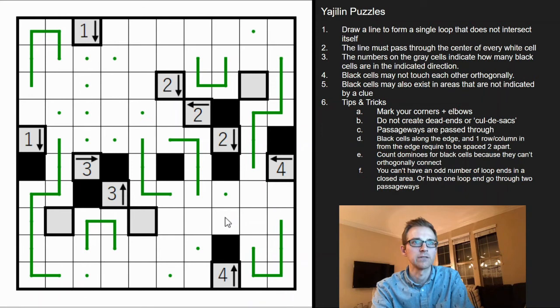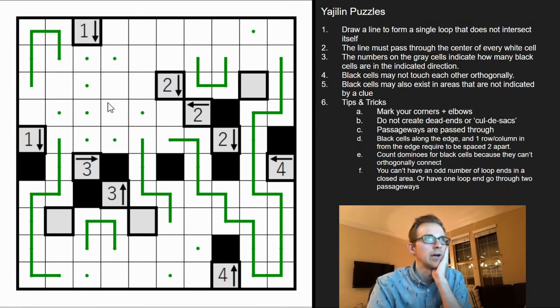So black square has to go there. This has to go up. This can't connect here, so it's got to go up and bend. There's only one way there. This has to turn. Now, how do we get this white cell? There's only one way to get it. It's like that. This has to turn. All right, we're getting close.